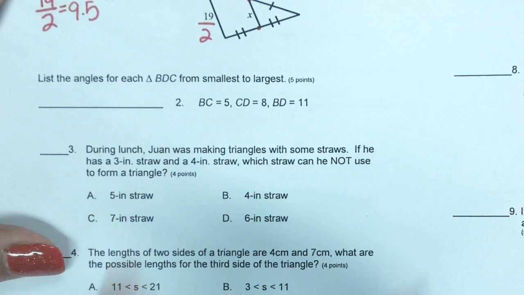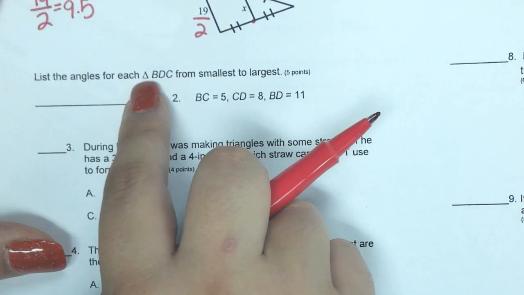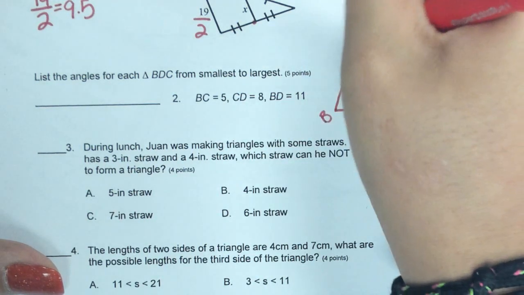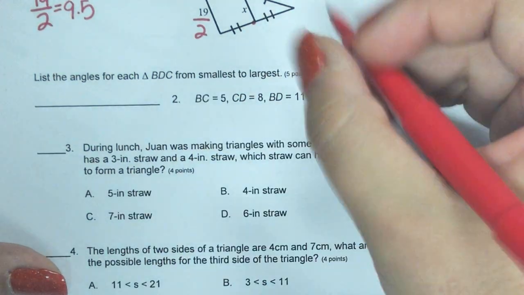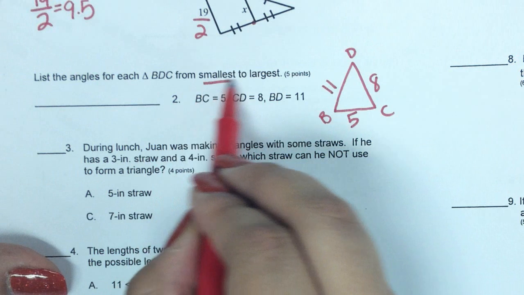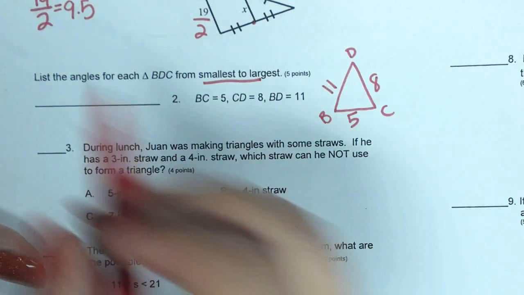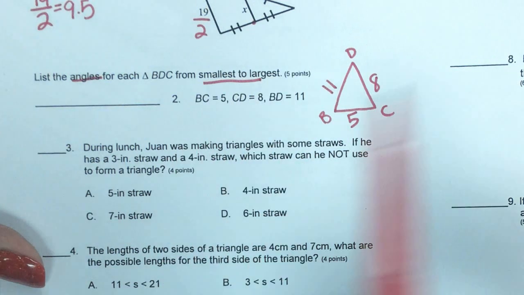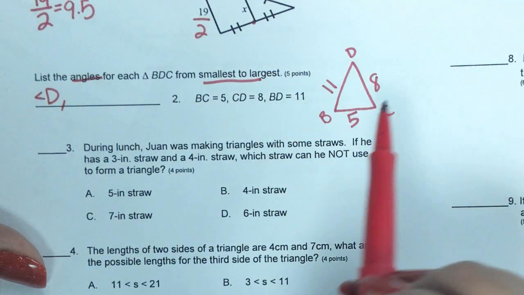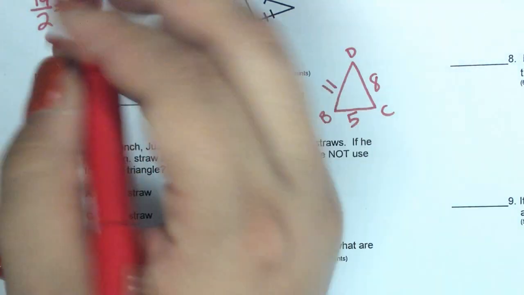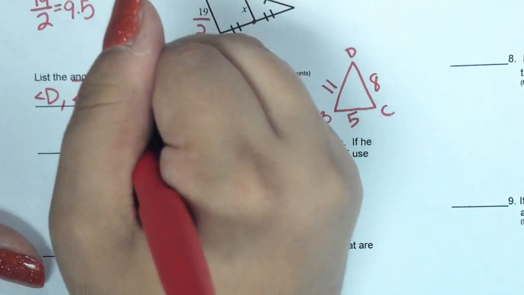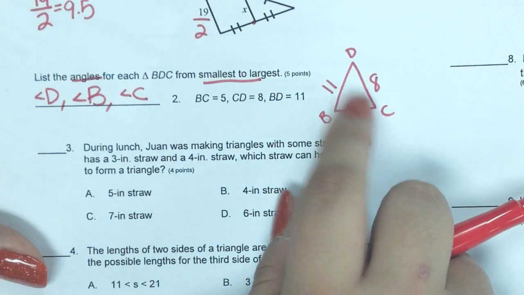Next one says list the angles for each triangle BDC from smallest to largest. So if I have triangle BDC, and it doesn't matter where you put all those, but if BC is 5, CD is 8, and BD is 11, I want smallest to largest, so least to greatest, and it wants angles. So my smallest side is BC, so it would be angle D. My middle size side is DC, so it would be angle B. And then my largest side is BD, so it would be angle C. Remember, it's opposite of them.